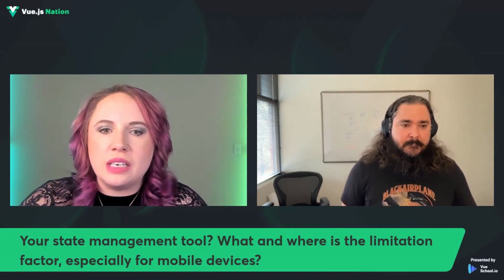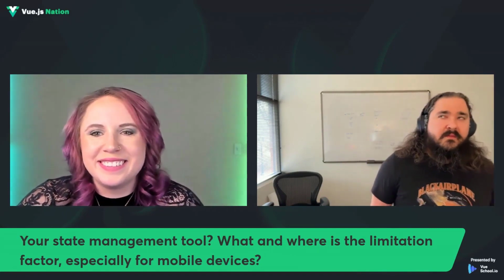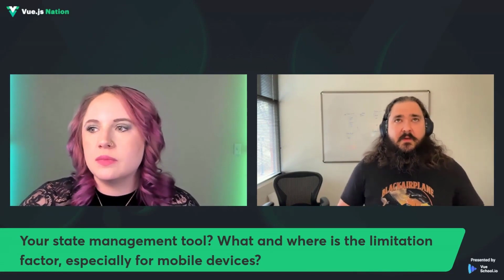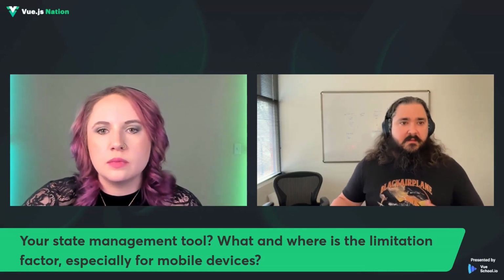All right. And your state management tool, what and where is a limitation factor, especially for mobile devices? That's another design concern. If you're getting a little bit more complicated and using session storage or local storage, if you were moving in the direction of going with a PWA, Pinia could play with that as well.